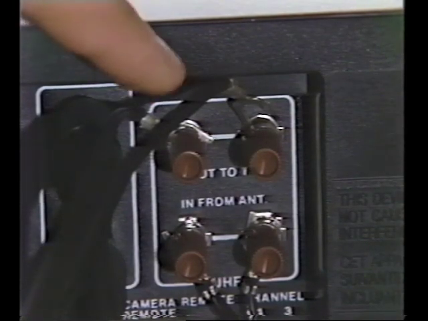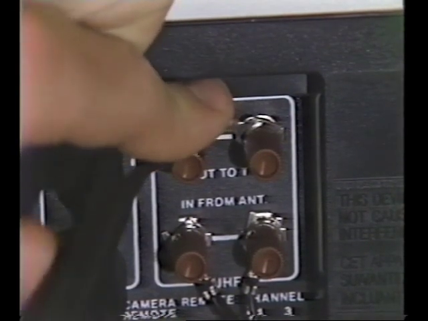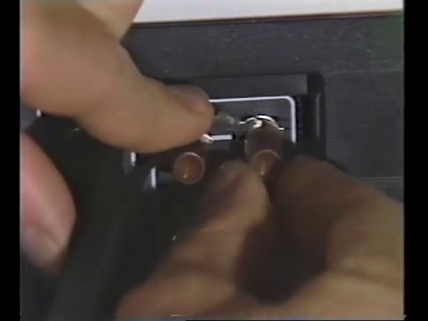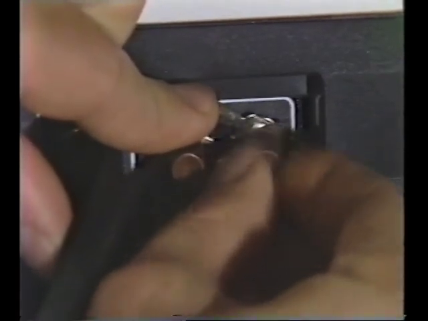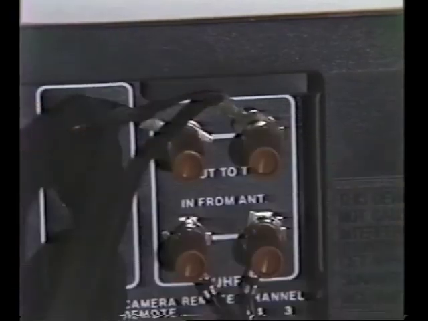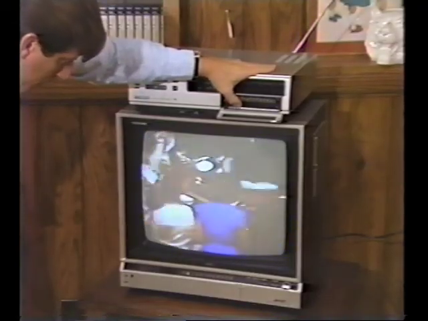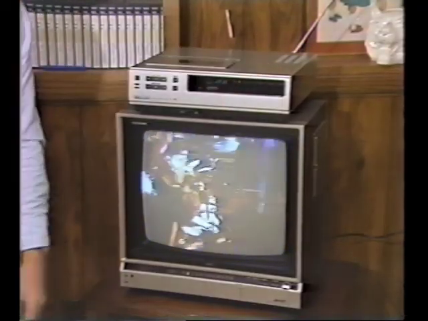Faulty connections can also cause a signal or color fading. Be sure connections between sources are secure and working properly. If tuning or connections don't seem to be the cause of the problem, consult your local service center.